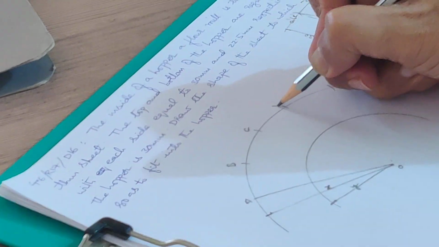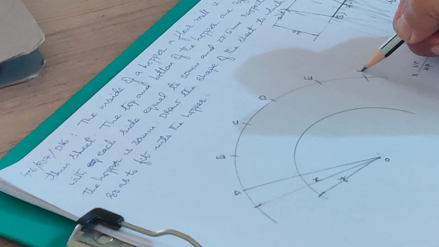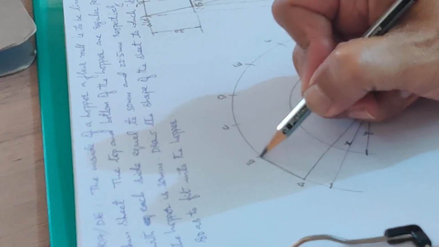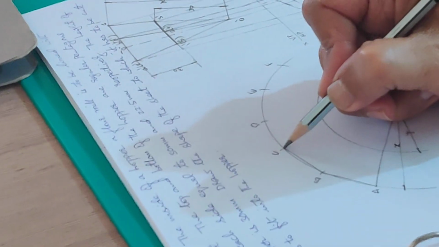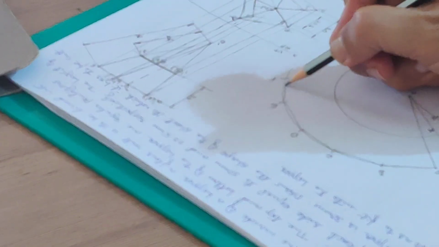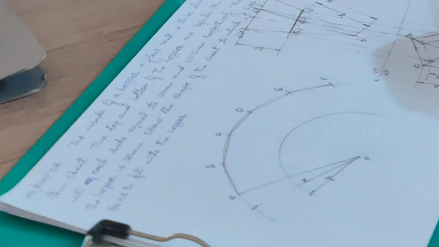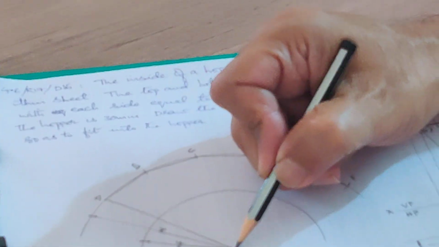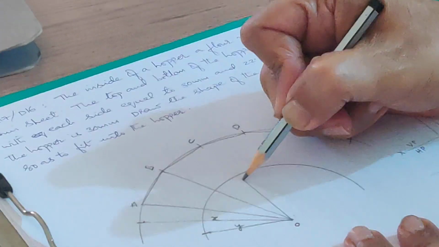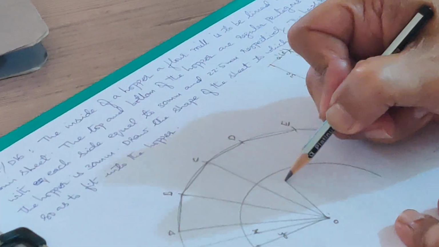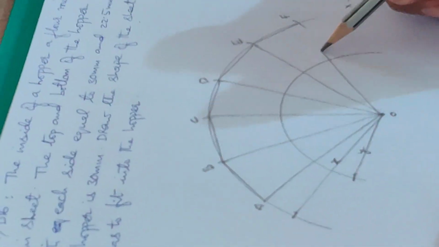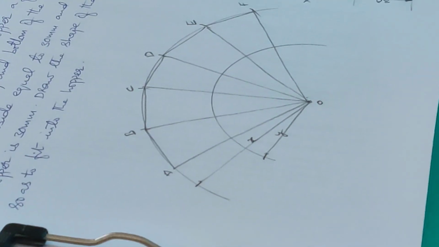Name the points A, B, C, D, E, and F. Connect them using straight lines. Because it is a pyramid, the base edges will be straight. Now you can just connect them with the vertex so that you get the slant edges. You can make all of them light. These are the slant edges.